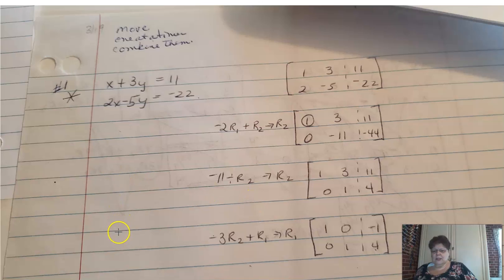So when we get finished, then we have our solution. x is equal to negative 1, because it says here in the x column that x is equal to negative 1. And then y is equal to 4, because the y column says that y is equal to 4, and that's the way you'd solve it.